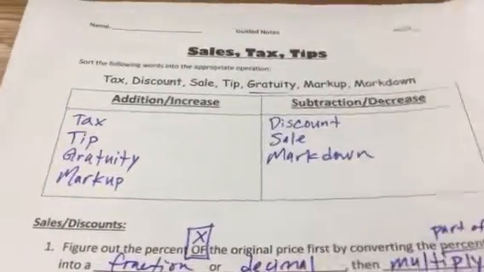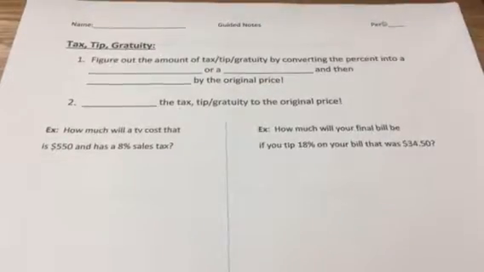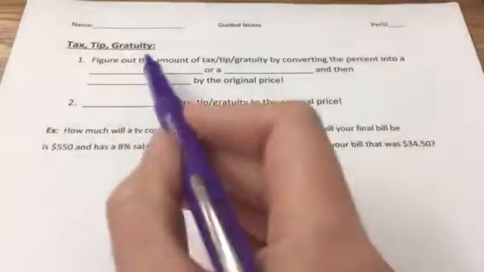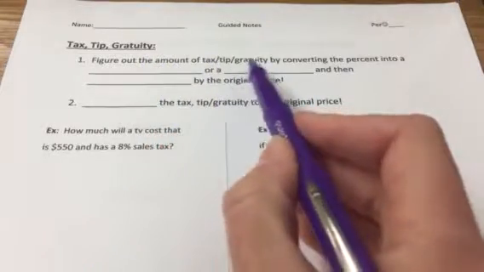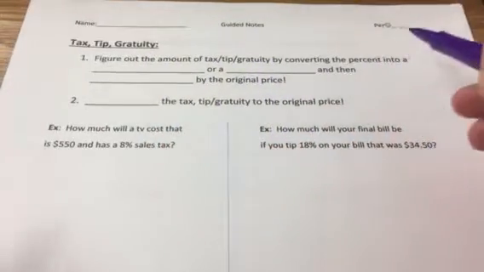Let's go ahead and take a look at tipping and taxing, where you have to add to whatever your cost is. So the first thing we're going to do is figure out the amount of the tax, tip, or gratuity by figuring out that percentage.